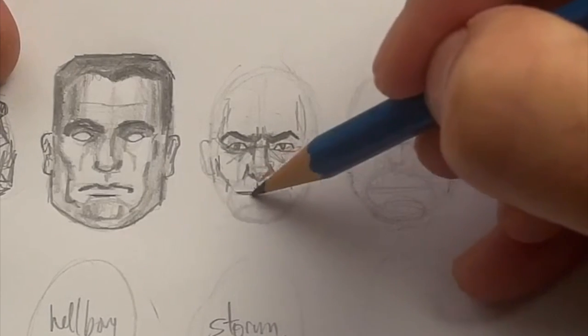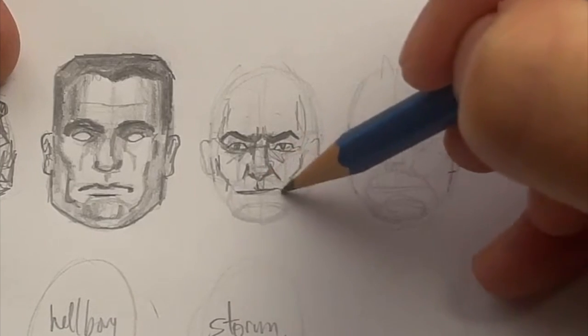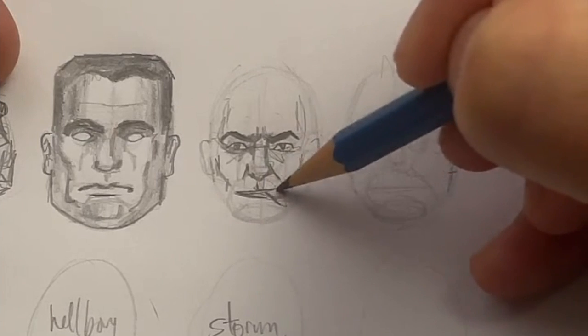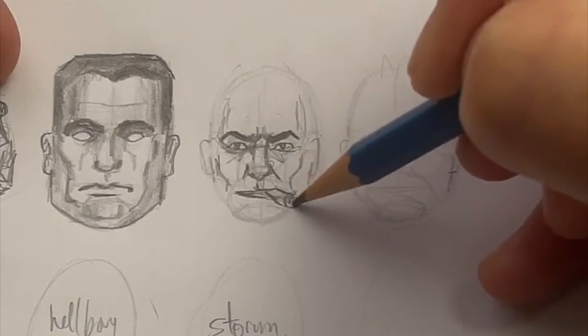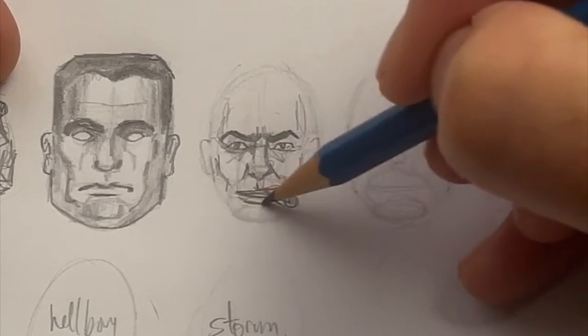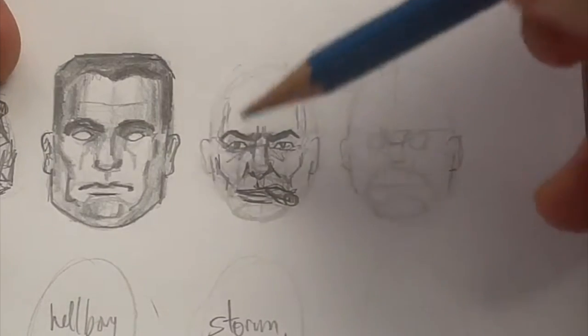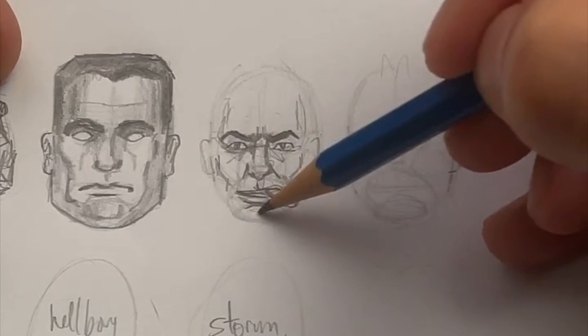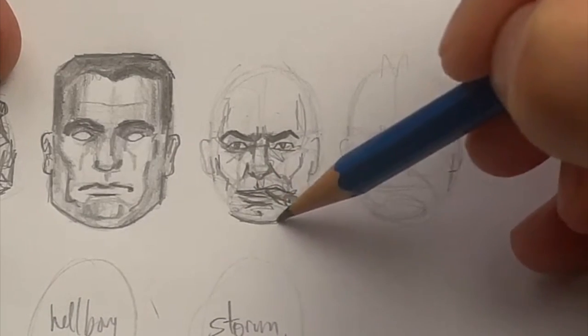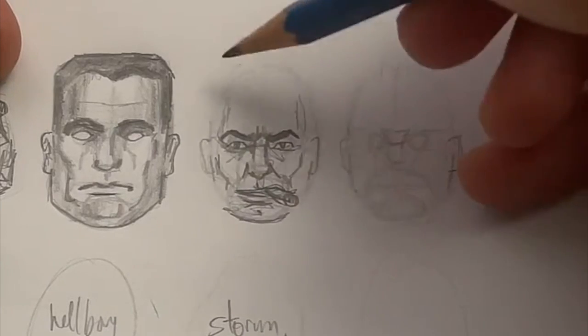Let me see. I'll give him a little space for a cigar here. Bottom lip. The thing that makes Wolverine really distinctive is his facial hair.